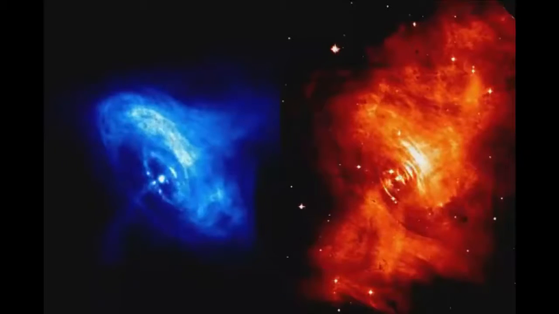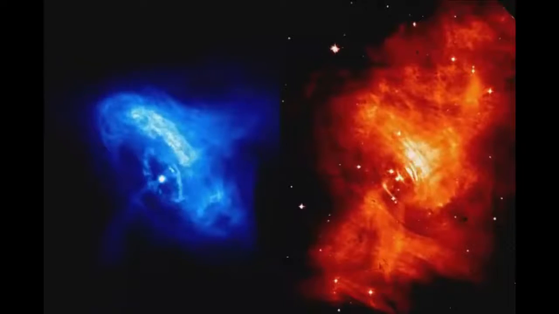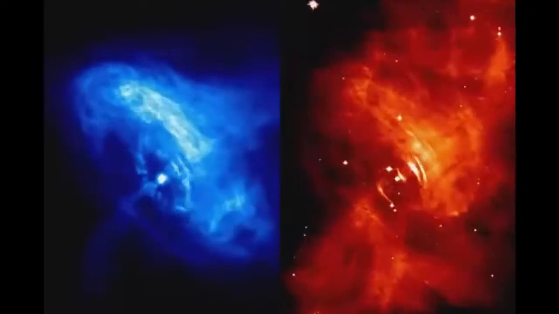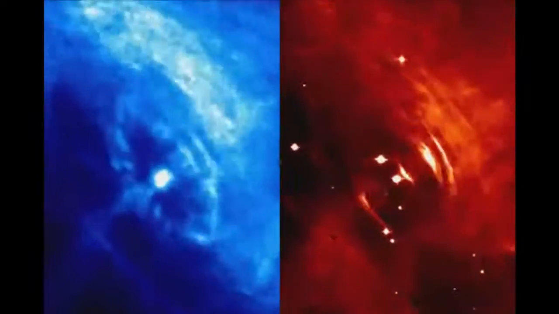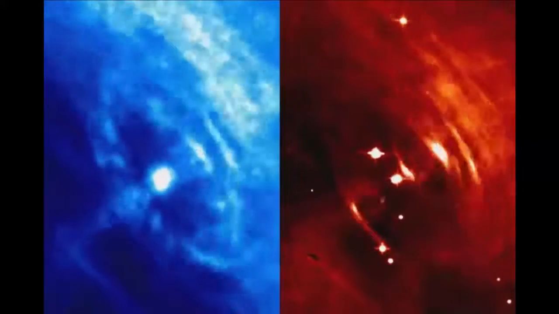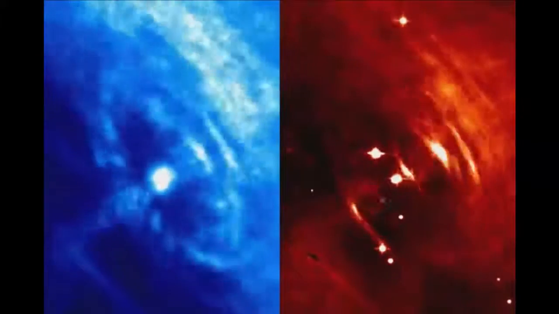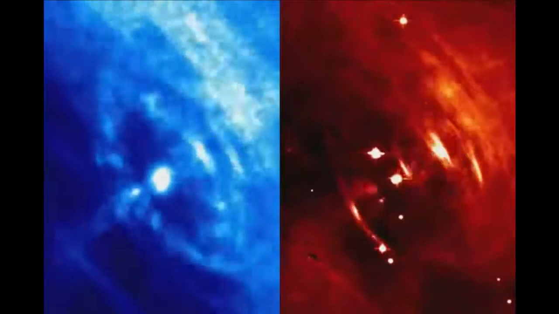Okay, today I'm going to be explaining what's happening with the Crab Nebula, because as you can see there is a wave pulse happening in the center, and so I'm going to explain using several methods that I have used before as to what is actually happening here.